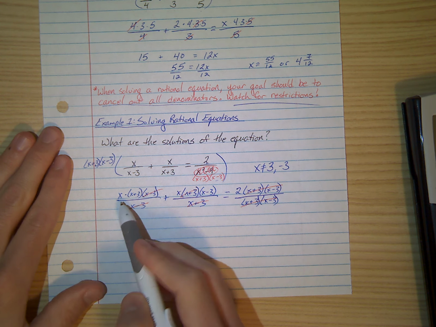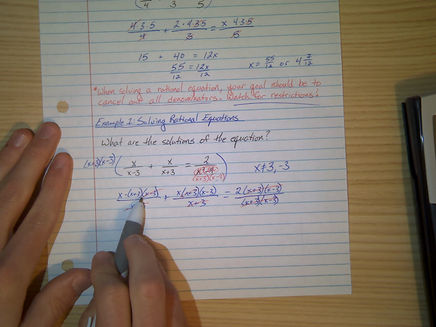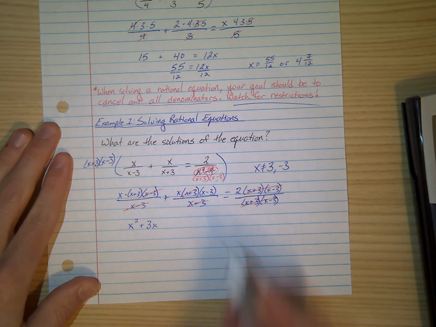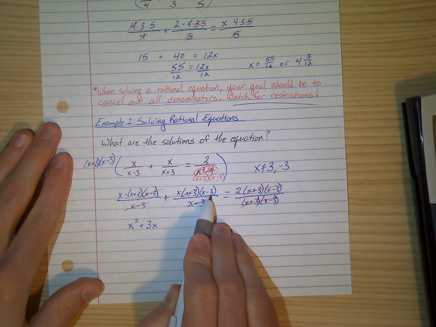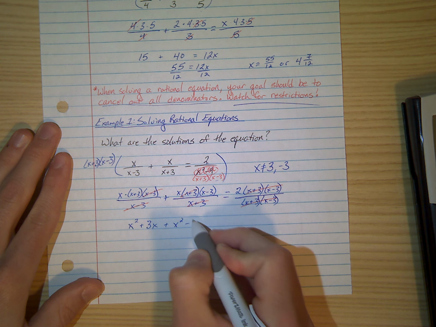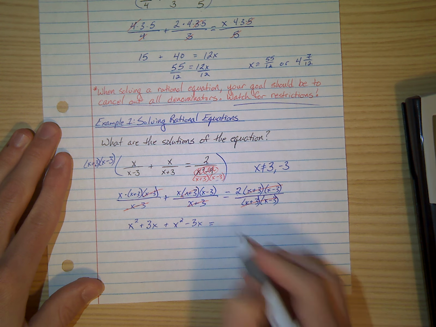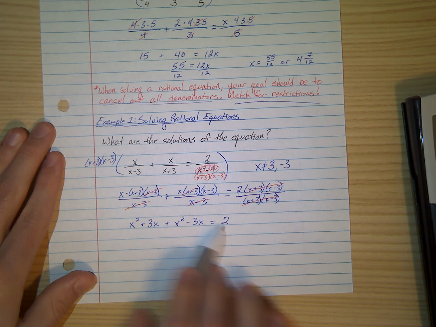So rewrite what you have. Now you can go ahead and multiply here. You have x times the quantity x plus 3, distribute that, x squared plus 3x. You have x times the quantity x minus 3. Go ahead and distribute that x. So you have x squared minus 3x, and that equals 2. That's it. So this is much easier to solve than what we saw up here, right?